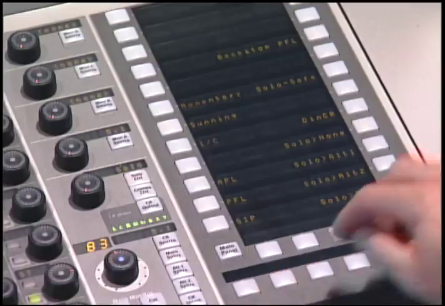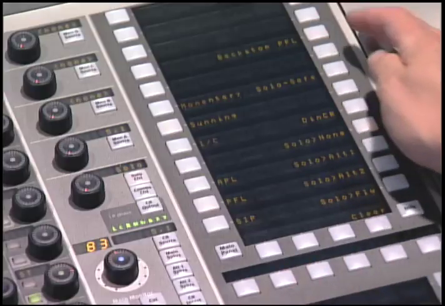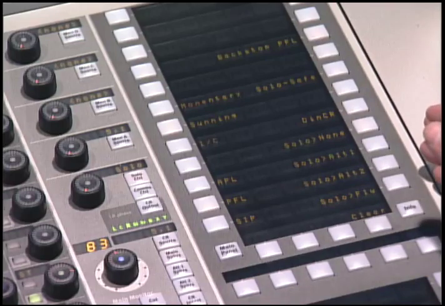Also in this page is where you can turn on your backstop PFL. This is done by this button up here. If it's lit, it means that your backstop PFL will be on. If it's off, it won't be.